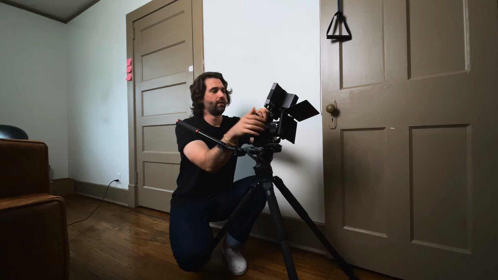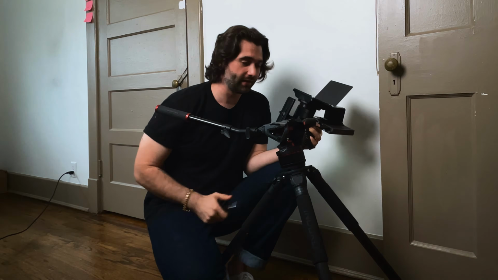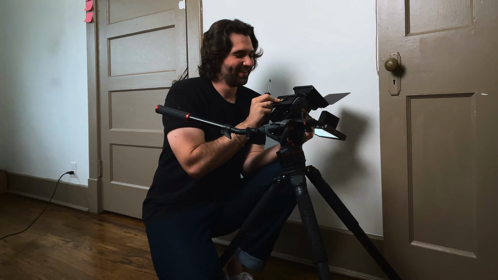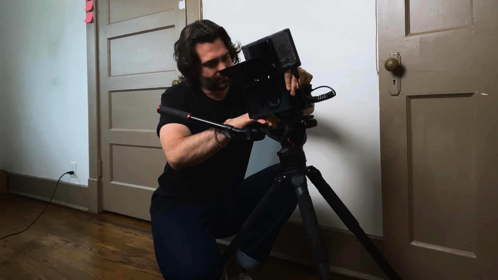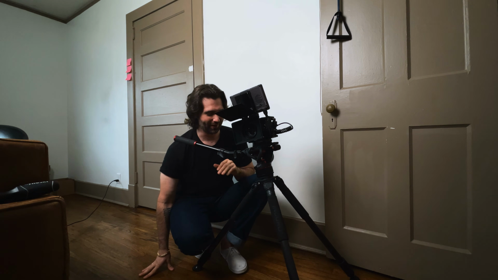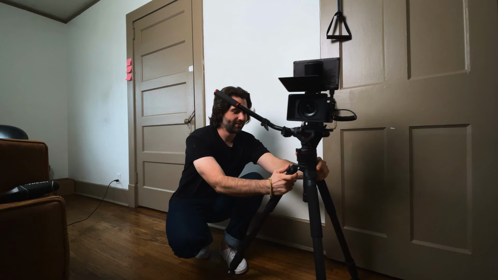Take your camera off of the tripod, and then you take the remaining bolt and you loosen it and you turn it exactly 90 degrees, just like that. Okay, one big issue here. The camera's not pointing in the right way. All right, so let's readjust.